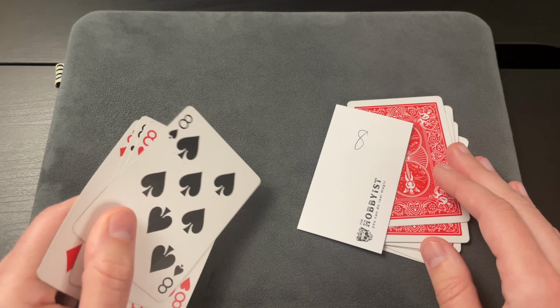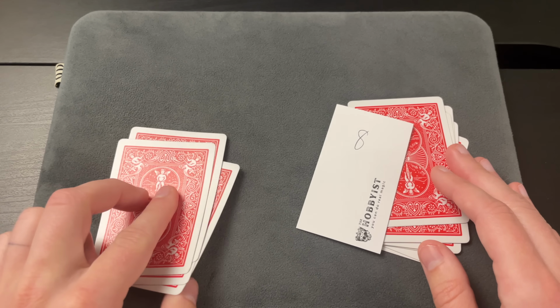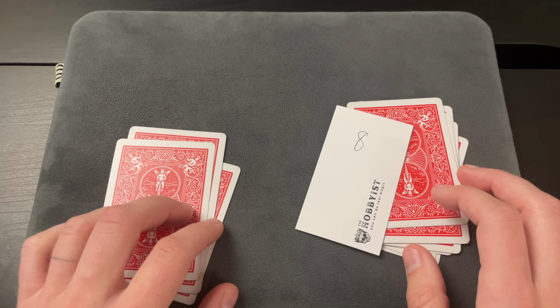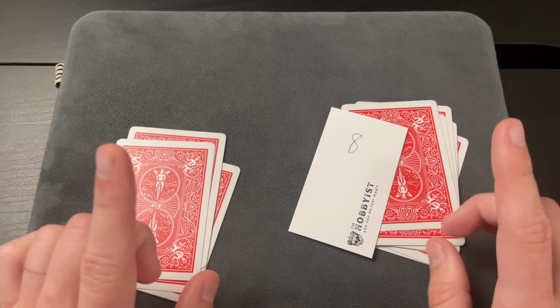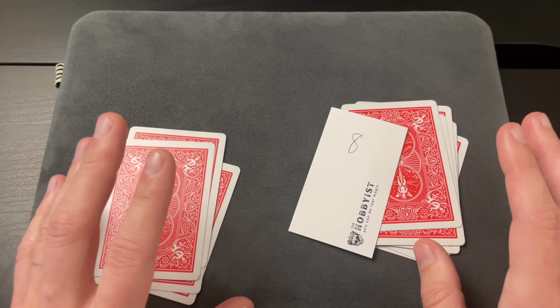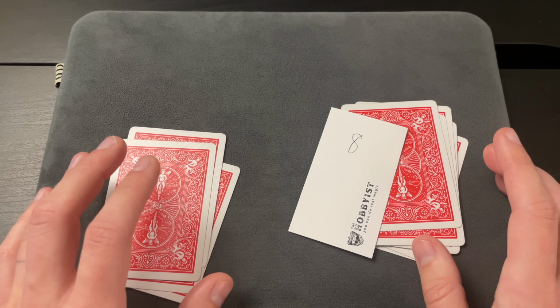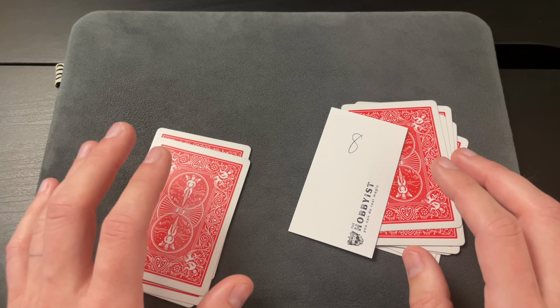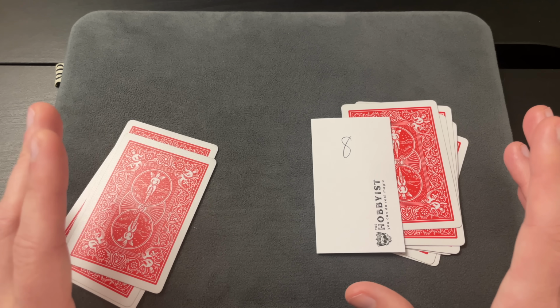So when they choose this option, you make it about the value of the cards. When they choose this option, you make it about how many cards there are. Now, how can you clean this up more? Well, first of all, like I said, I don't think you necessarily need to. You could throw these cards away and shuffle the deck.